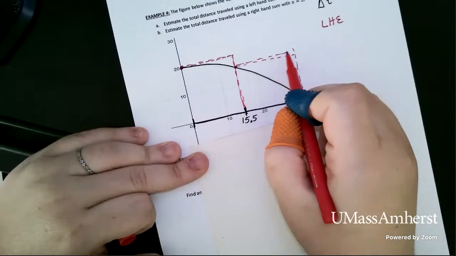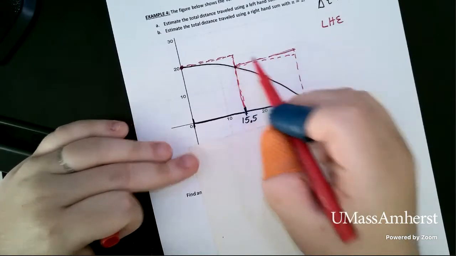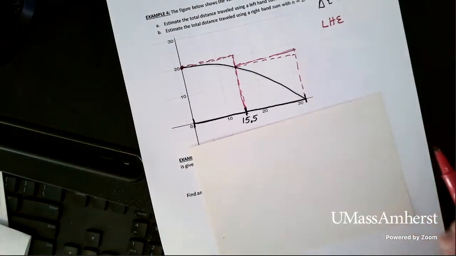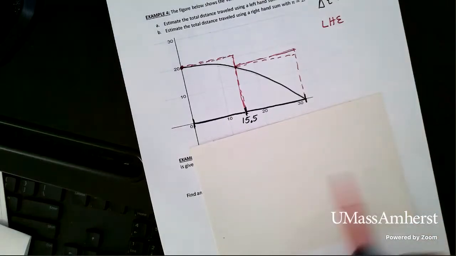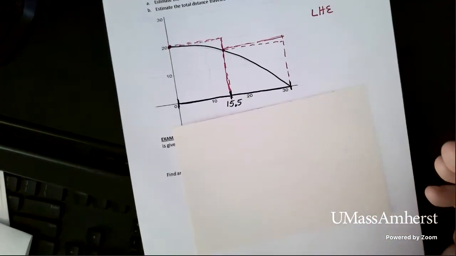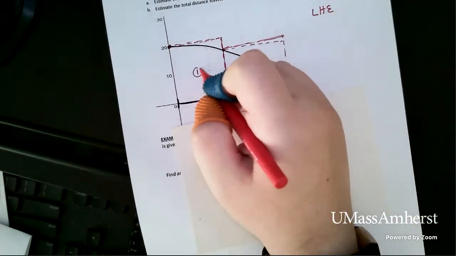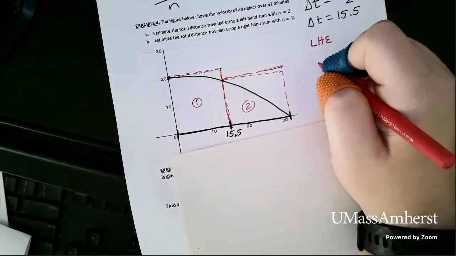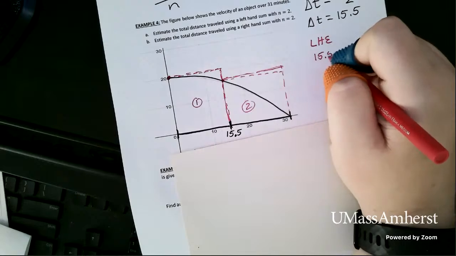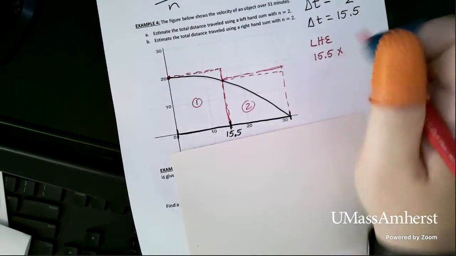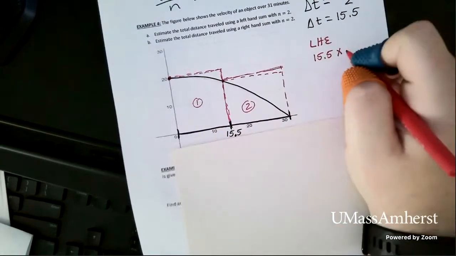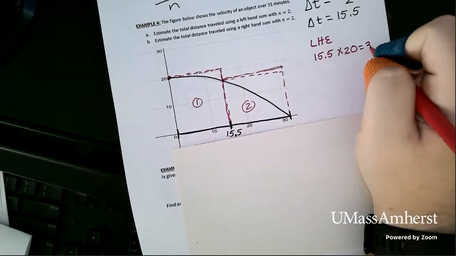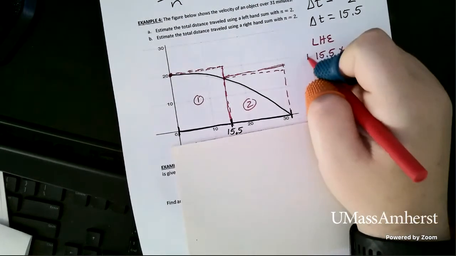Again, I pick those values so that the left-hand corner of each rectangle is touching my function. I didn't do a very good job of drawing to scale, but these do have equal widths of 15.5. So for the first rectangle, to find the area, I do the width, 15.5, that's the time, how long, times the rate, which is the height. The height here was 20. So 15.5 times 20 gives me 310 for that first rectangle.